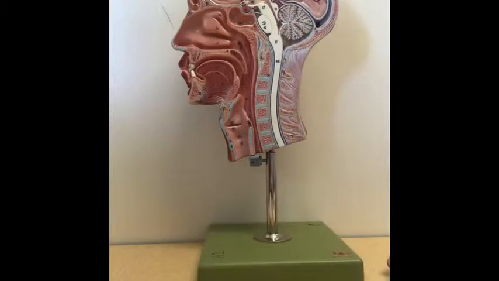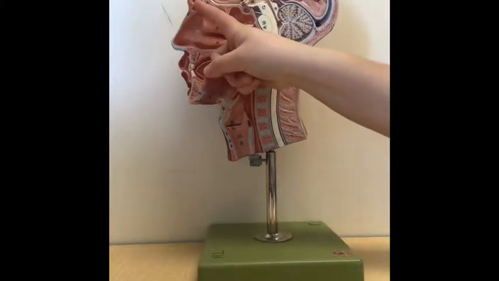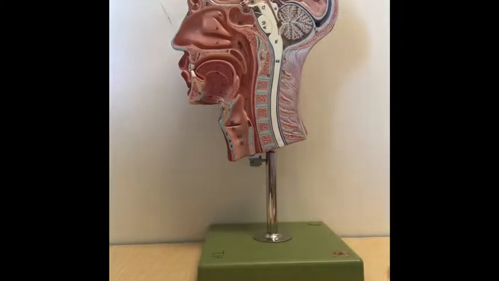This is the anatomy of the paranasal sinuses, which are hollow areas in the bones and light in the skull. We have the sphenoid sinus and the frontal sinus. They also warm the air and give the voice tonal quality.